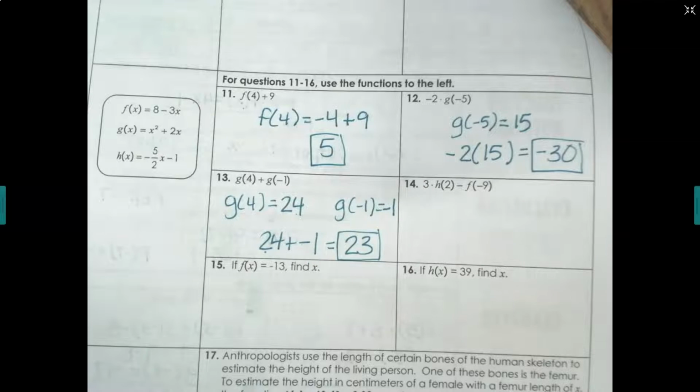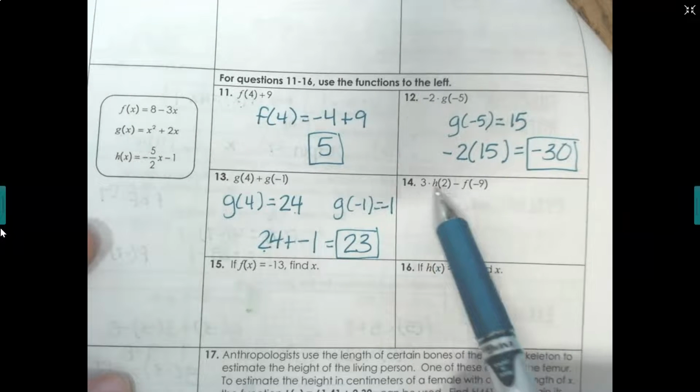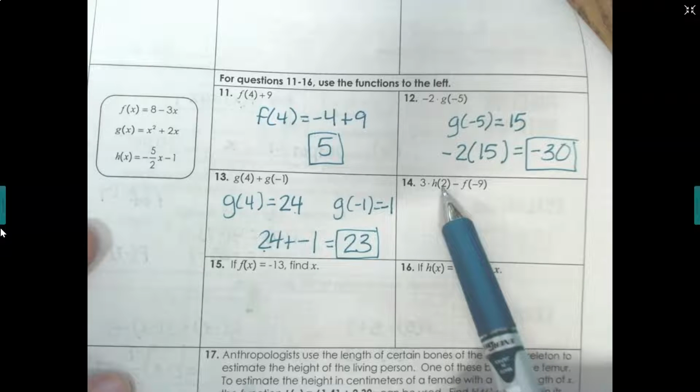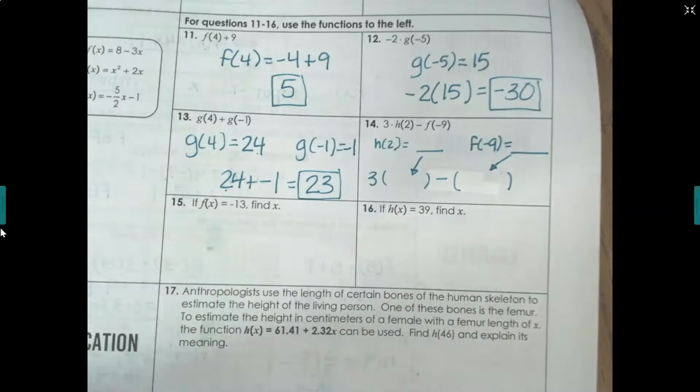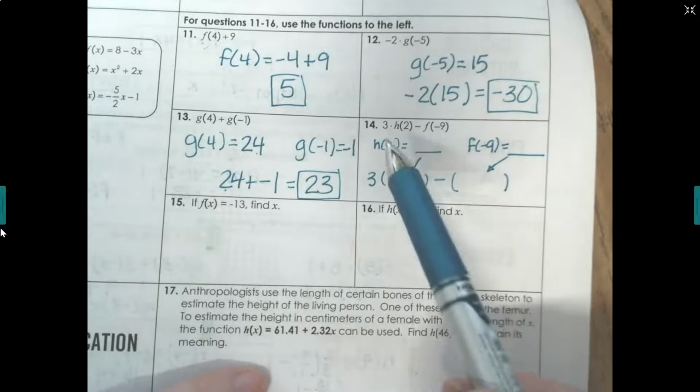Okay, let's try that again. It takes just a second. Now, take a look at 14 here. 14 says, I want you to take 3 times whatever h of 2 is and subtract whatever f of 9 is. So this is really what it's telling us to do.